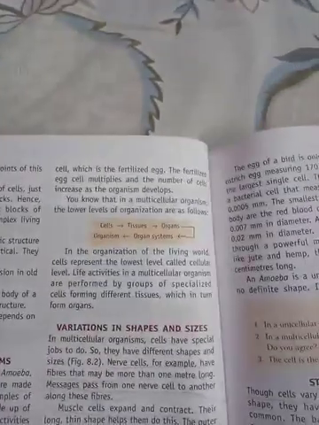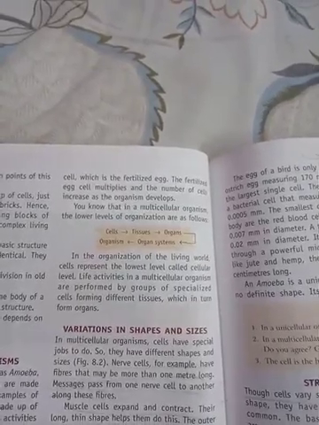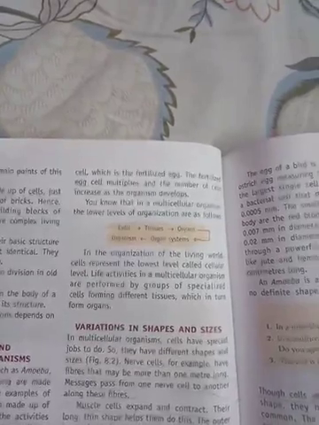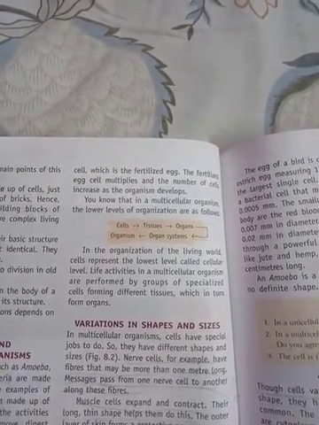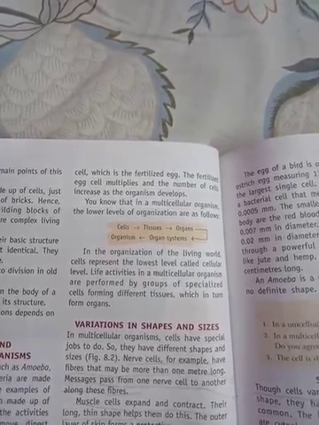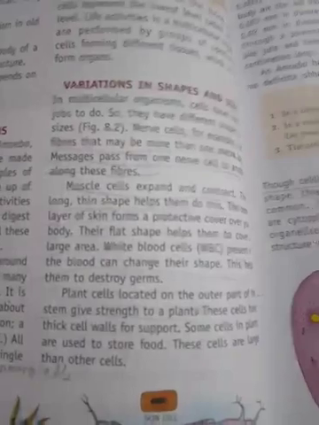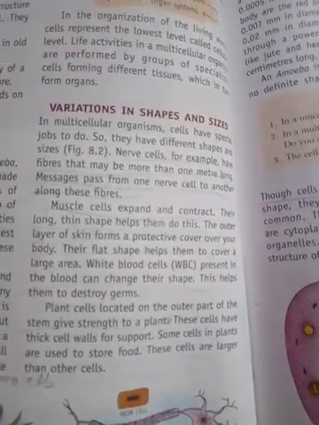In the organization of the living world, the cell represents the lowest level, called the cellular level. Life activities in a multicellular organism are performed by groups of specialized cells forming different tissues, which in turn form organs. Now, let us learn about variation in shapes and sizes.